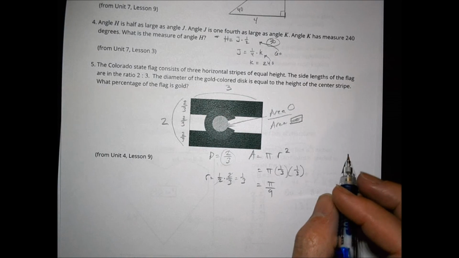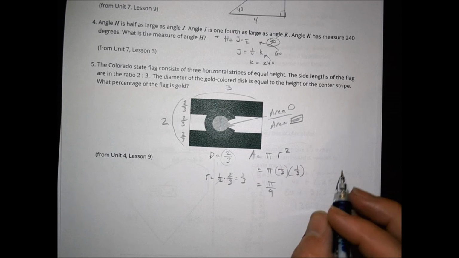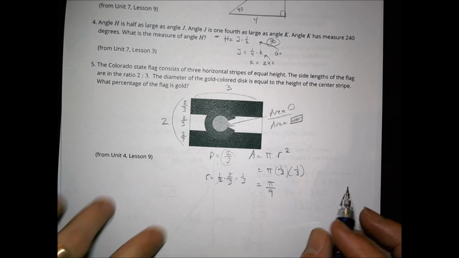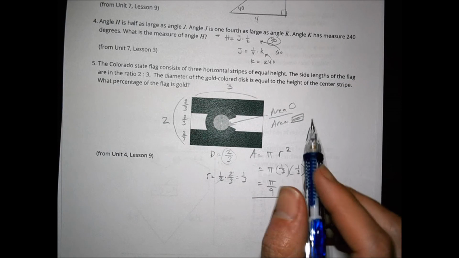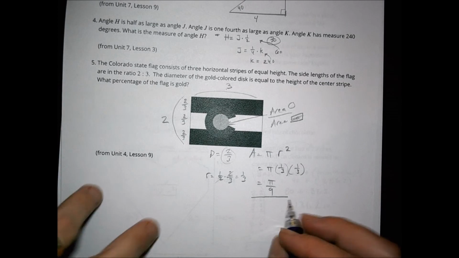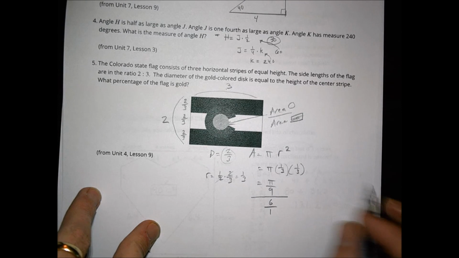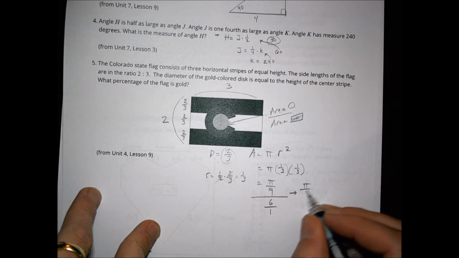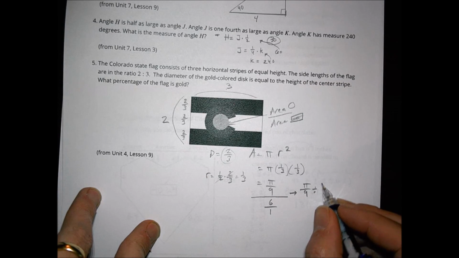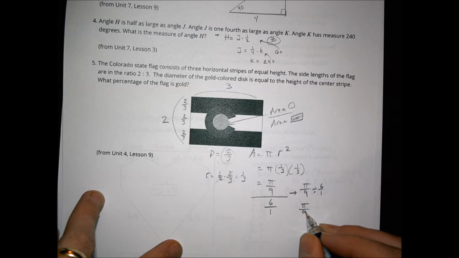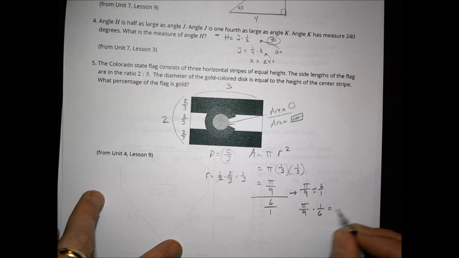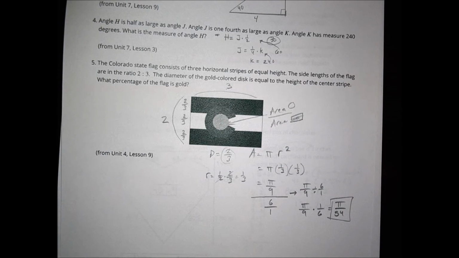But I want to find the percentage. So that's the area of the circle, and what I want to do is divide that by the area of the entire flag. Well, the flag is on a ratio of 3 times 2, which is 6, so I do 6 over 1. I could write this as pi over 9 divided by 6 over 1. And if you want to think of it this way, I can rewrite that as pi over 9 times 1 over 6. So I end up with pi over 54 for my answer. A little interesting, kind of a fun little problem to do using what you know. Alright, that's it. We'll see you next time.